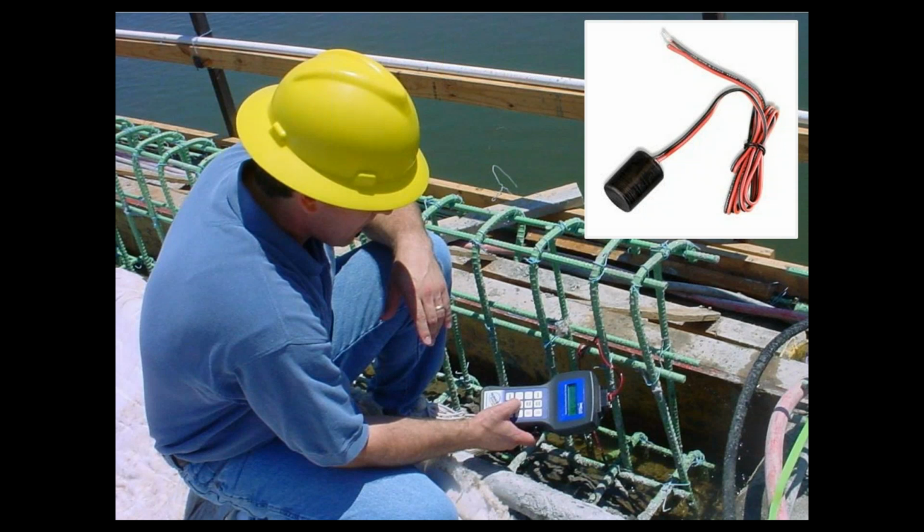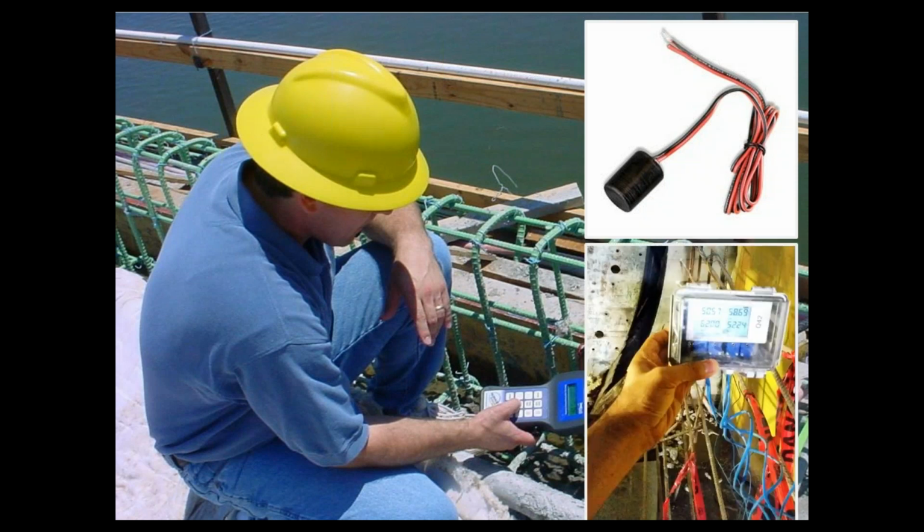These systems have a battery in them, and they record temperature. At any point in time you come to the structure, connect your data logger to the end of the wire, and collect data of concrete temperature after pouring, based on the curing temperature in the field.